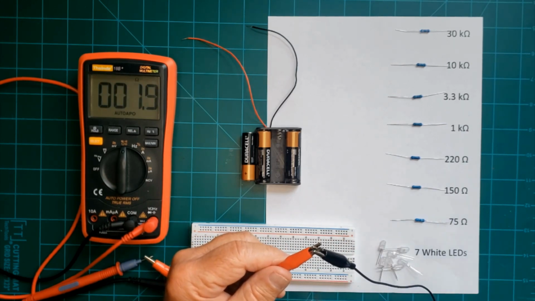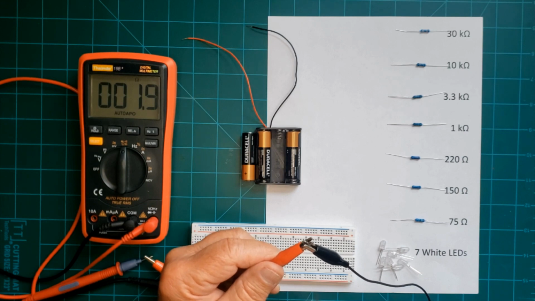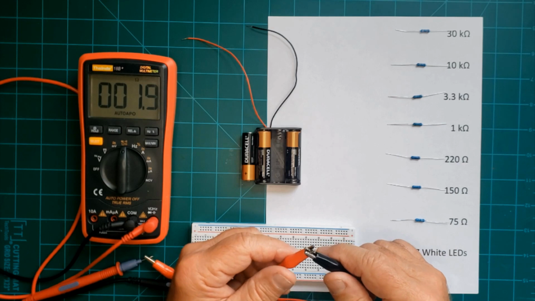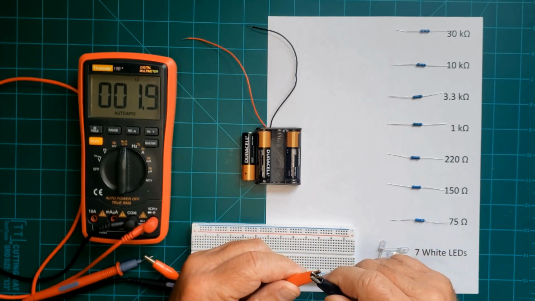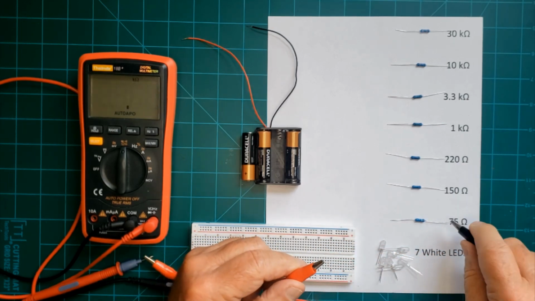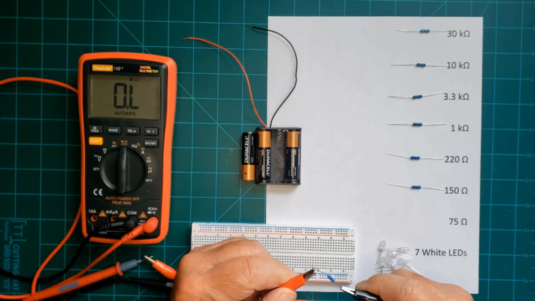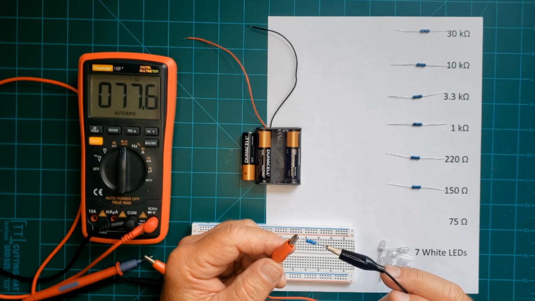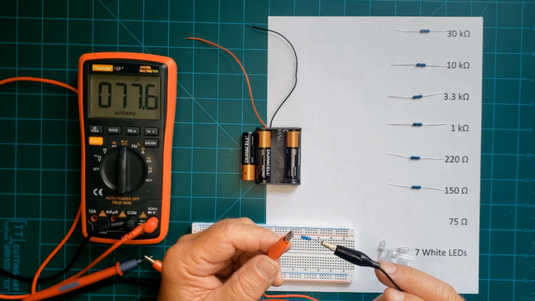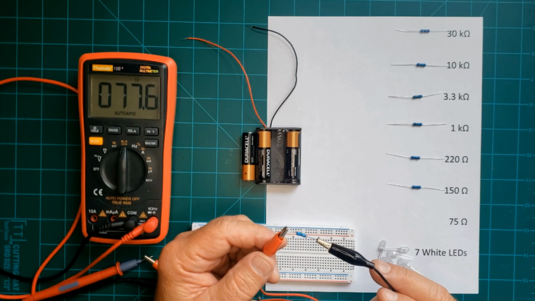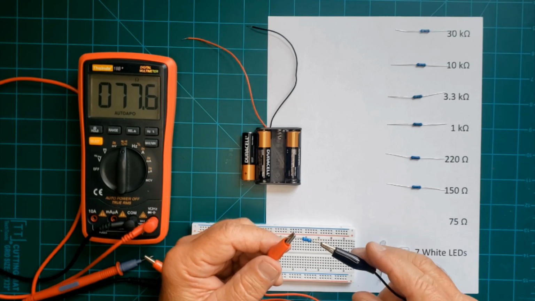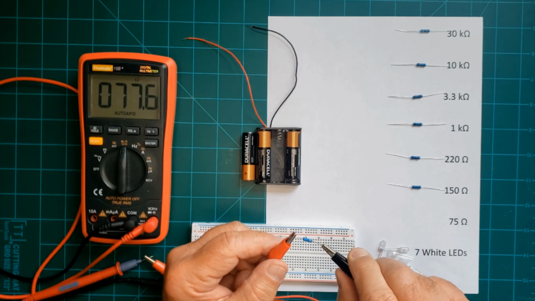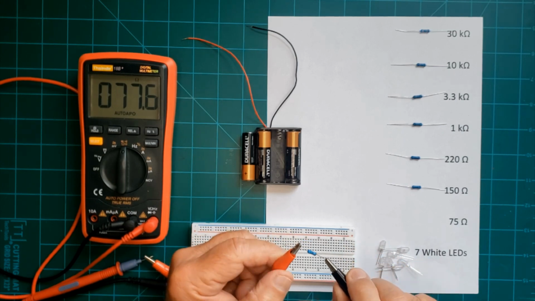So first I measure those, and it shows about 1.92 ohms is the resistance through our leads and these little alligator clips. If I then clip on here, I get 77.6. If I subtract the 2 ohms, I get about 75.6 ohms. So that's pretty good. I think these are 1% resistors, and that's within the 1%.